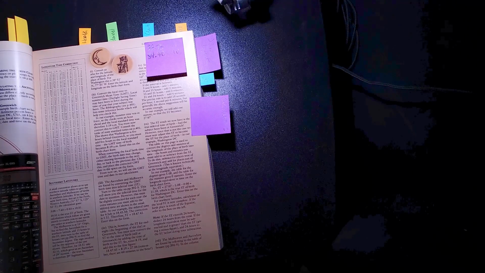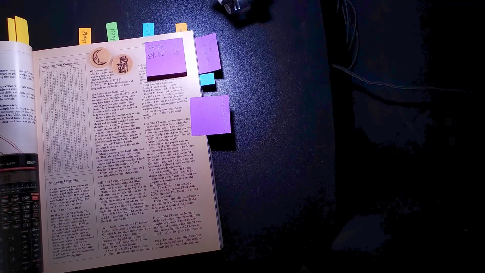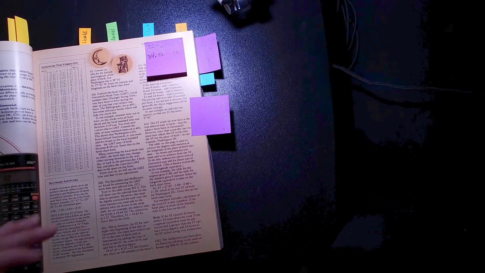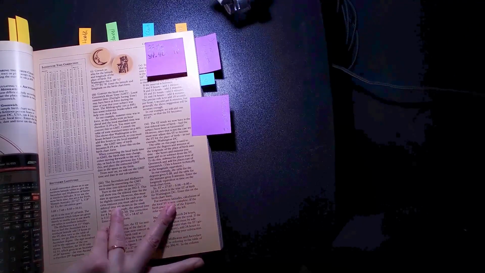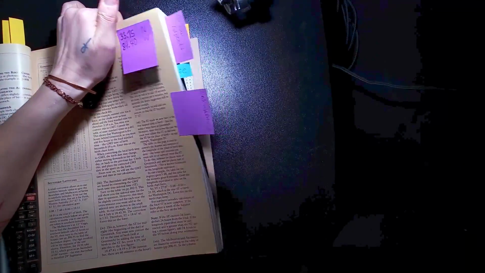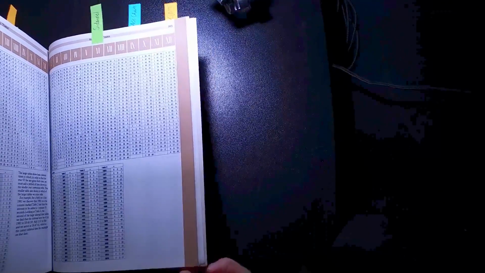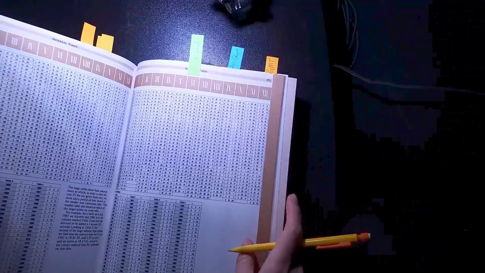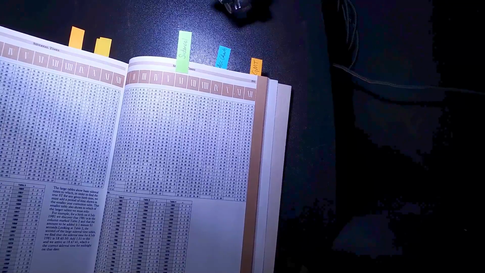And now we can reference the chart in the back of the book for the sidereal times. And that's the months across the top in Roman numerals and the days down the sides.